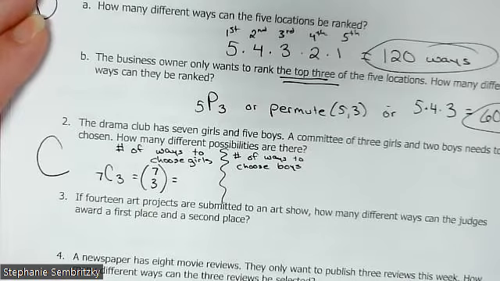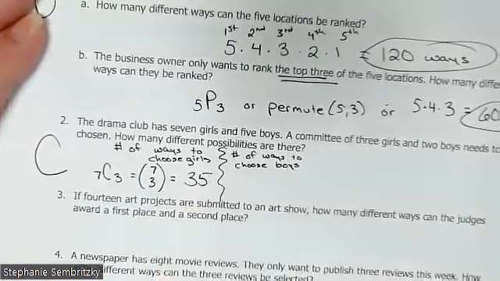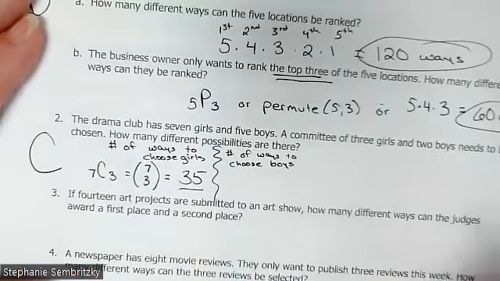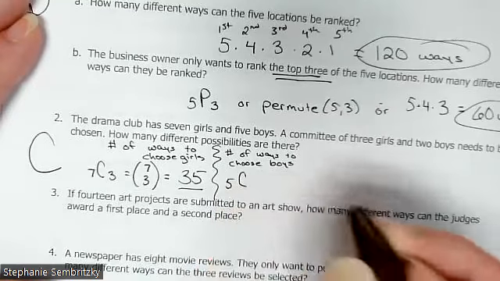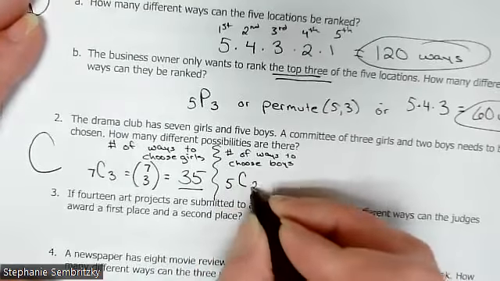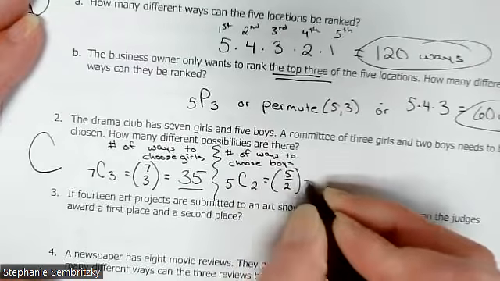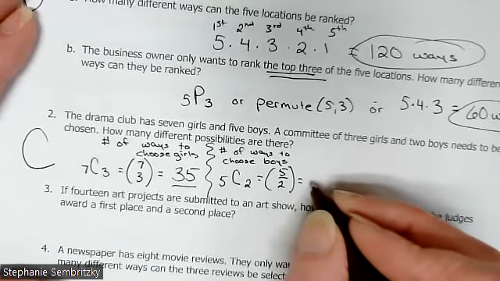And I do these with the calculator. Do not like to do these by hand. 7 over 3, 35. Okay. What about the number of ways to choose the boys? Well, how many boys are in the club? 5. And we're choosing how many for the committee? 2. So in my calculator, that's 5 over 2. It's 10.